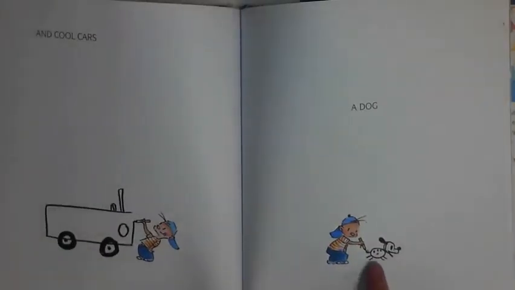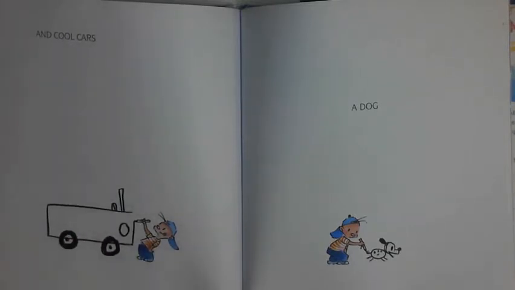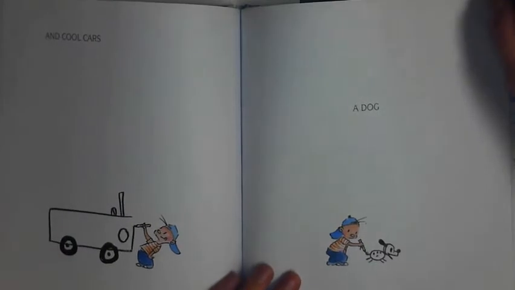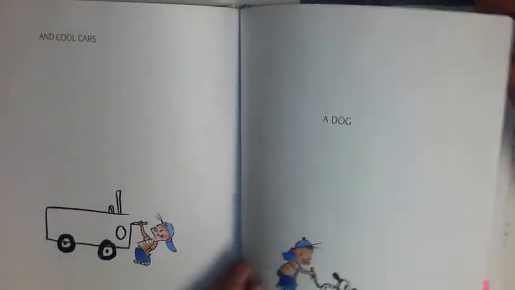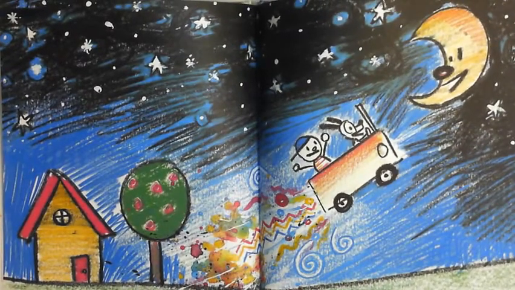He made a dog with curved line, straight lines, and some dotted lines. And he's working on a car with straight lines, curved lines, and dots as well. Then his last step in his artwork was adding color to make a beautiful masterpiece.